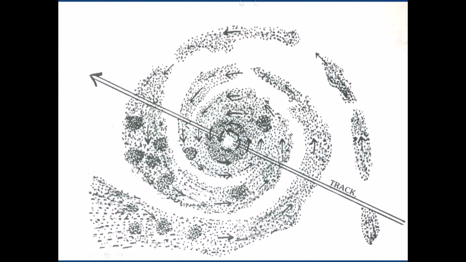So this is the cyclone, and this is the track of the cyclone, and the white spot here indicates the eye of the cyclone. The wind vectors are shown here, and the wind speed is very high near the core of the cyclone, all around the eye wall, and heavy rainfall is associated with the eye wall.